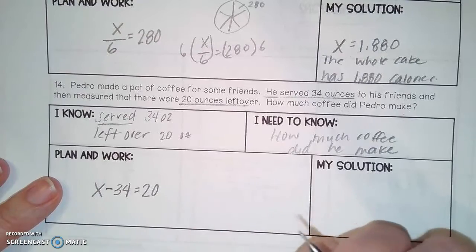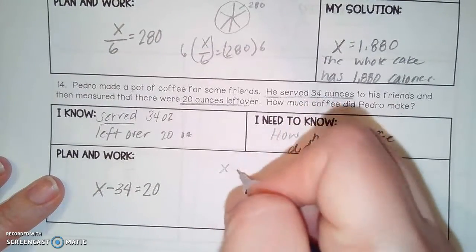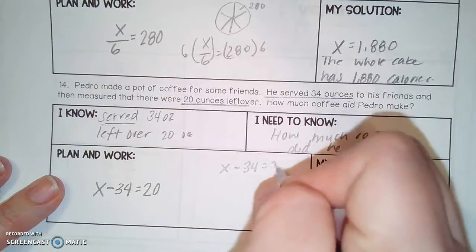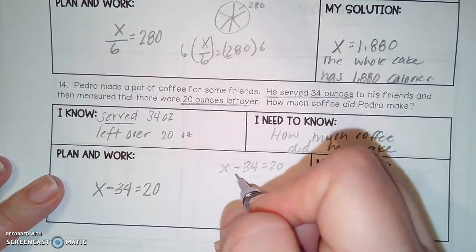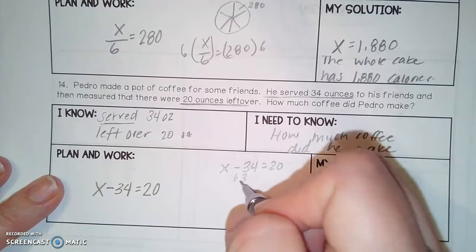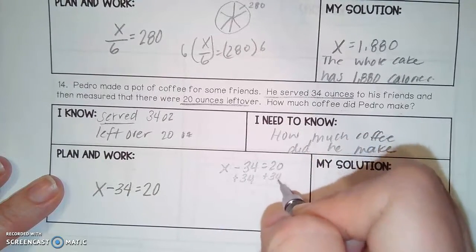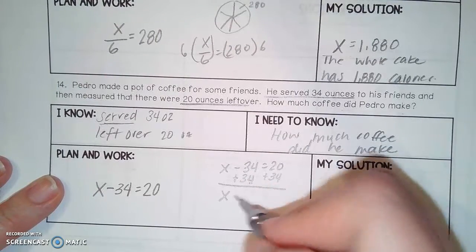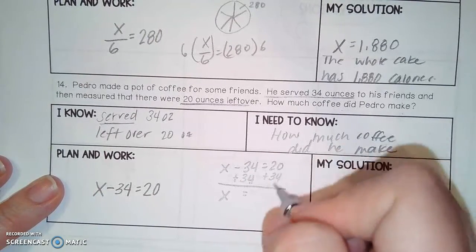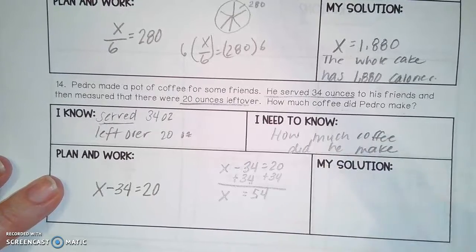So that's how I come up with my equation. So in order to solve that, I need to isolate my variable. So I'm going to get rid of this 34, and I'm going to do the opposite of the subtraction. So I'm going to add 34 to both sides. I'm left with X. Remember, negative 34 plus 34 is going to be 0. And then I'm going to add 20 plus 34, and that is going to give me 54.